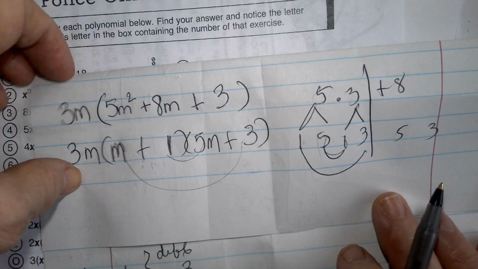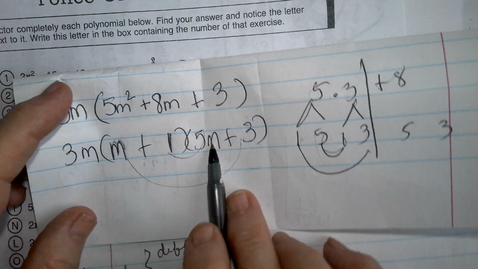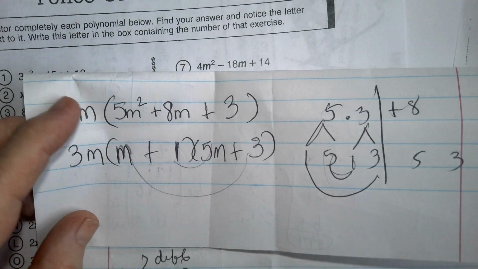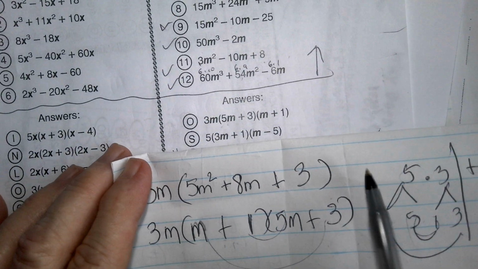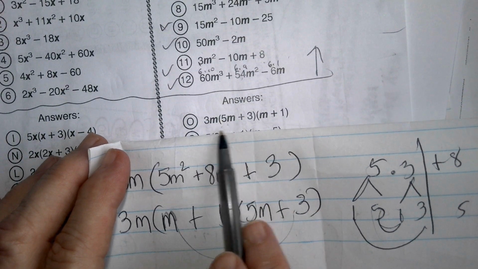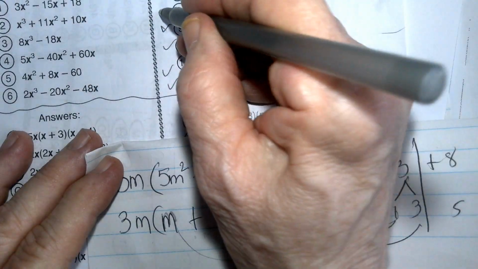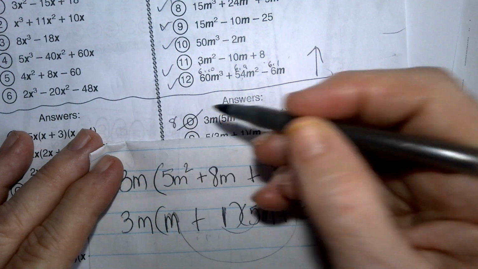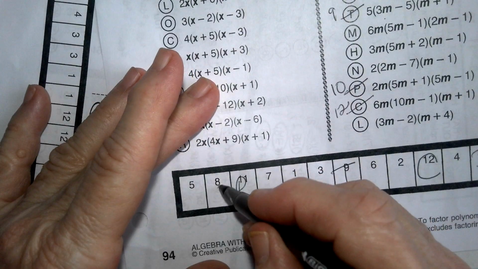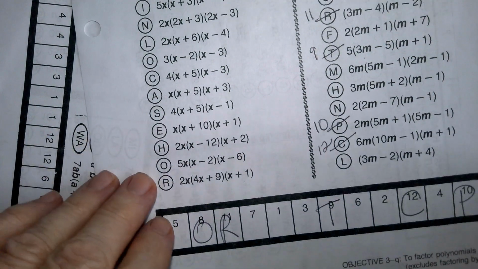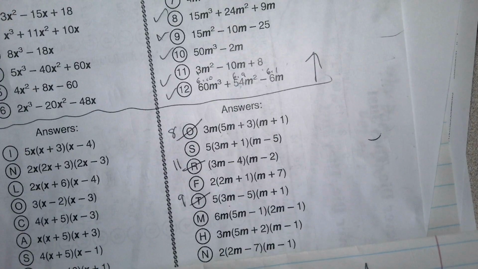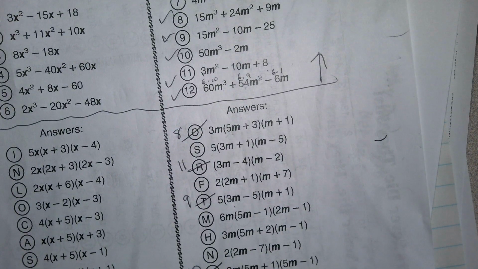That should be it. 5m plus 3m is our 8m. Was that the very first one? Yes. It's in a different order, but it doesn't matter. So this number 8 goes with the letter O. Okay, and one more, and then you should be on your own.